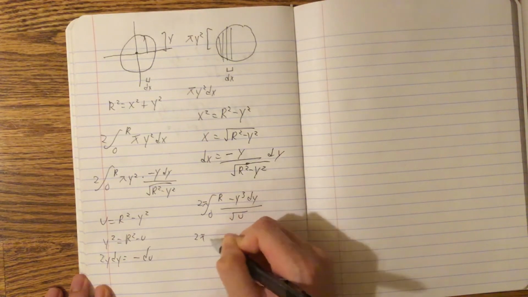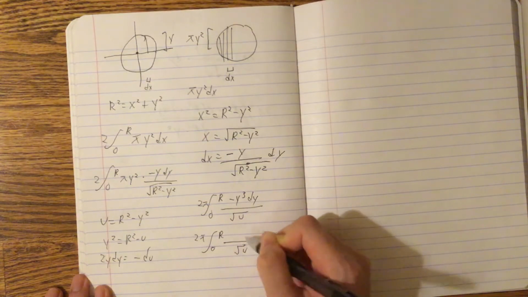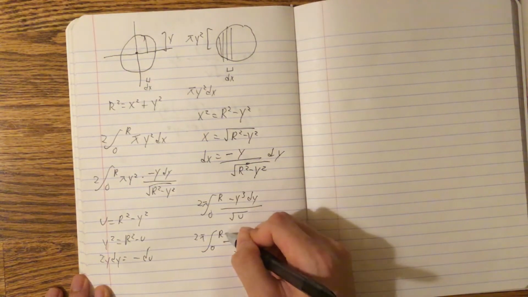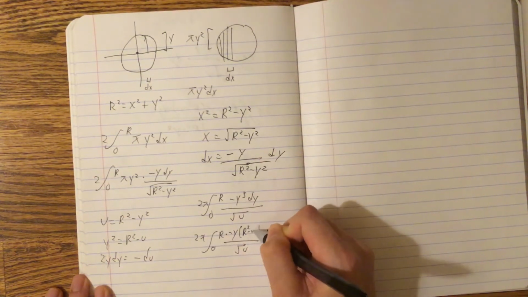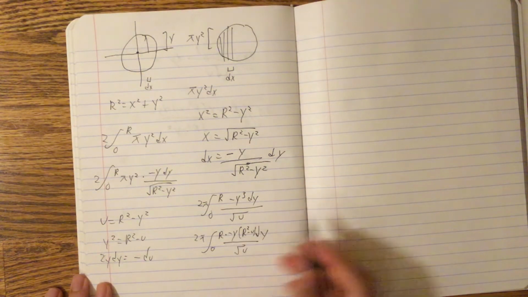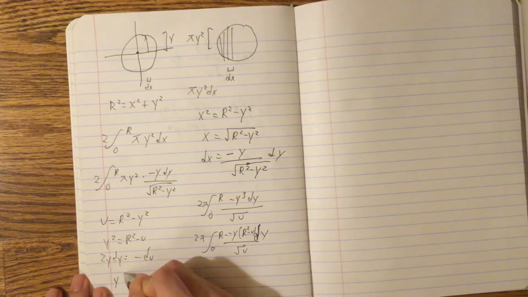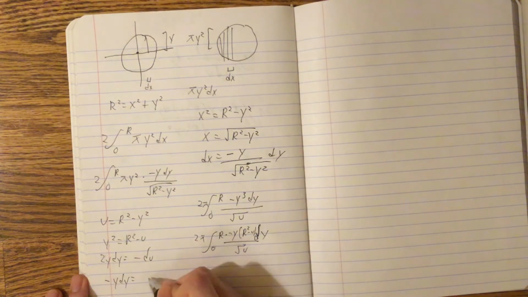We get 2 pi, integral 0 to r, over root u, dy times negative y times r squared minus u. I removed the y squared. And finally, negative y dy equals du over 2.